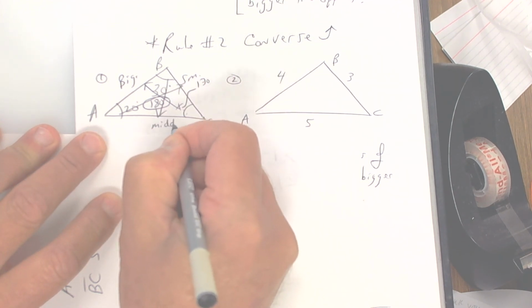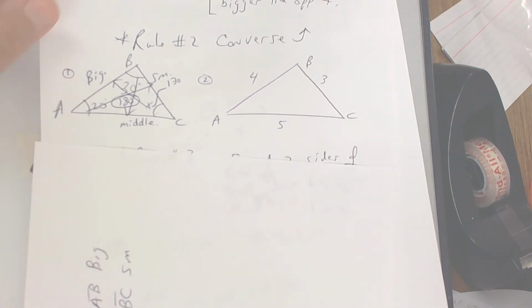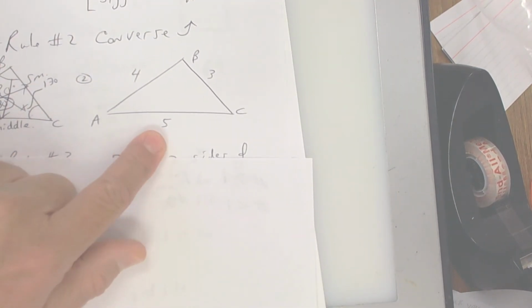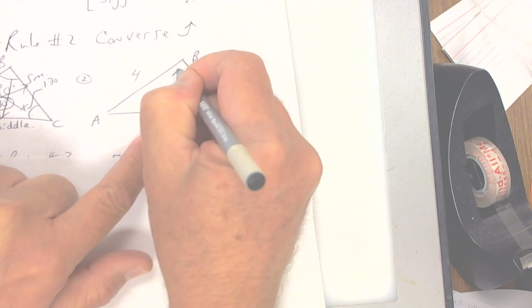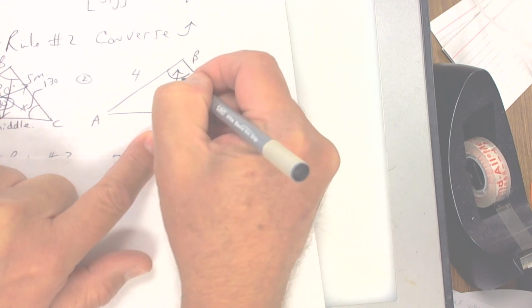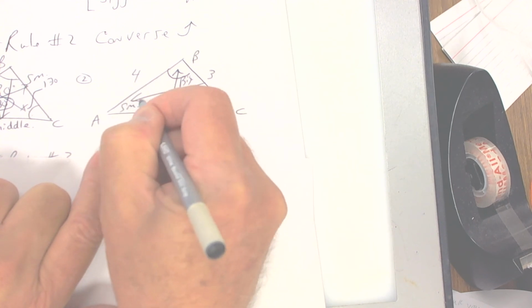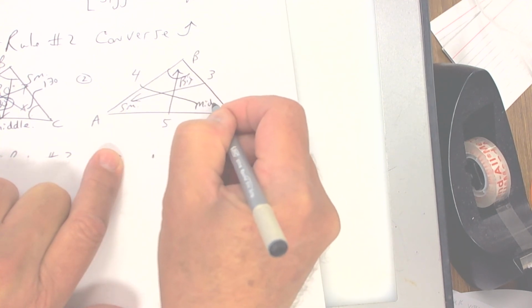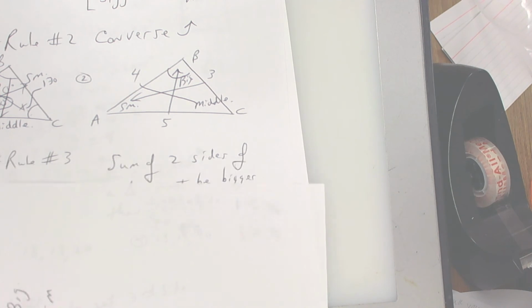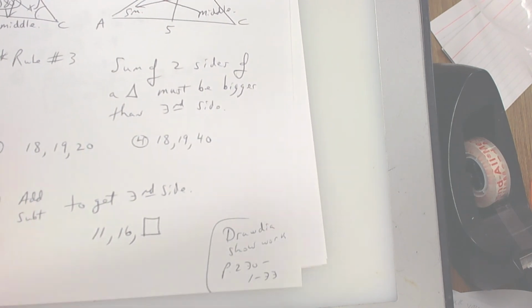All right, watch again. 5 is the biggest side, so go across. This is the big one, angle B. This is your small one, and this one is in the middle. All right, real simple. Copy down rule number 3.